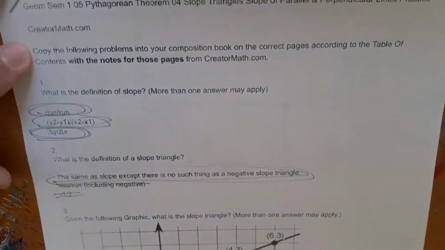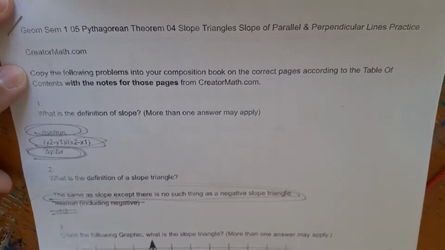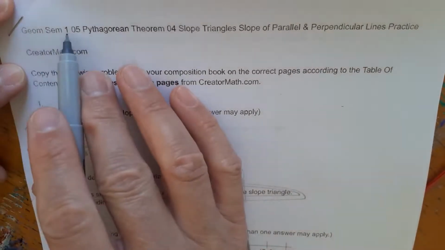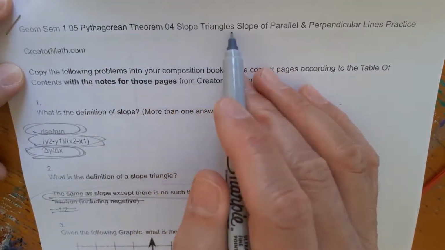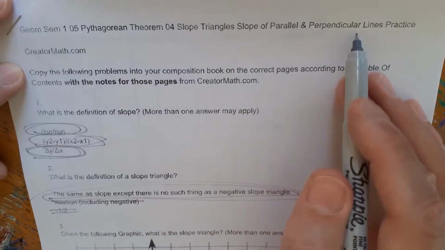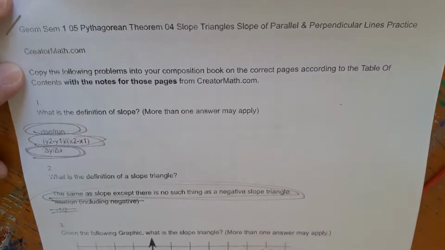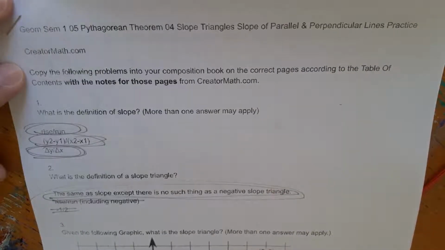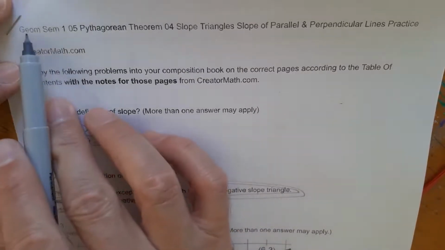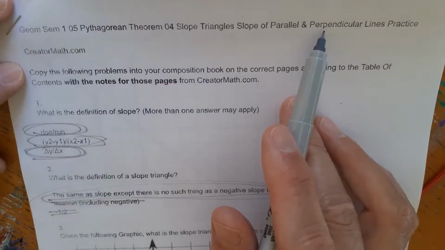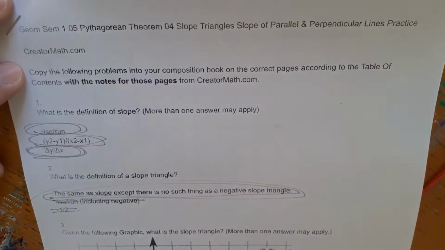so that you make sure the problem set you're working on matches the video you're watching. This is Geometry, Semester 1. It's the 5th unit called Pythagorean Theorem, and the 4th lesson called Slope Triangles, Slope of Parallel and Perpendicular Lines, Practice. Interesting, I didn't see any problems on parallel and perpendicular lines there. It's on creatormath.com under the Geometry tab. Maybe we'll go back and add those later, okay? Hope this helps.